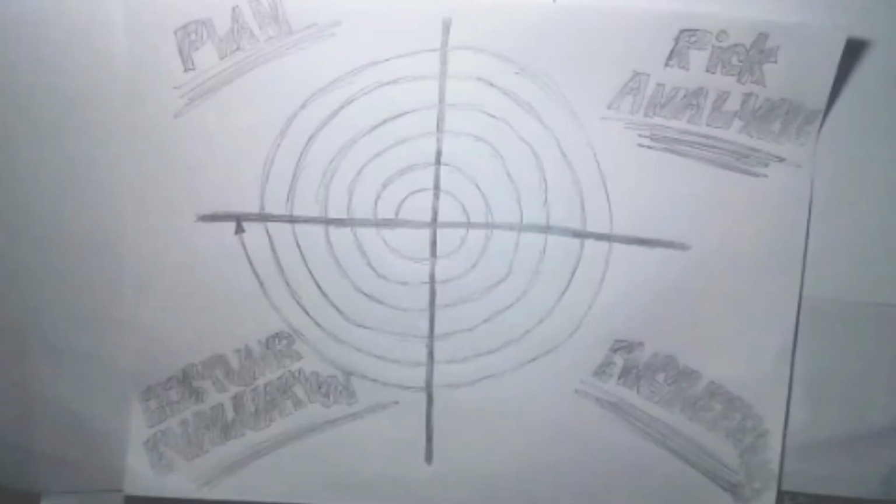And this is the spiral model. Now I'm going to discuss the advantages and the disadvantages of a spiral model.